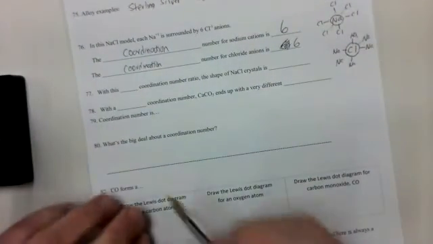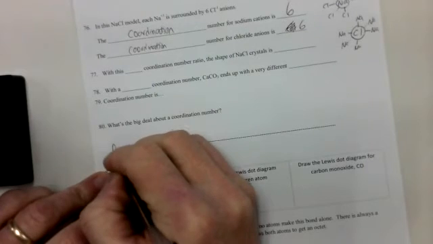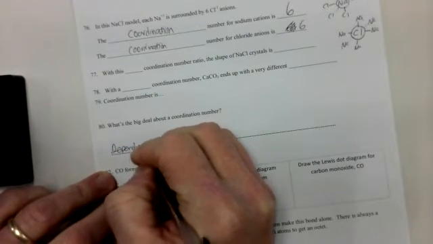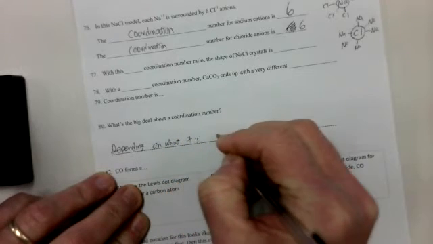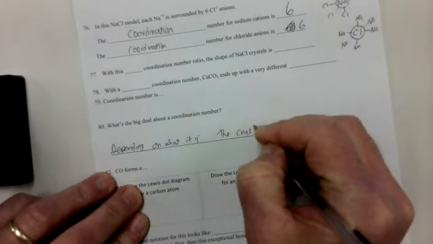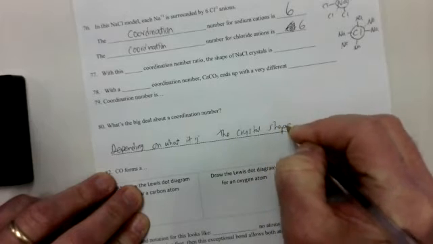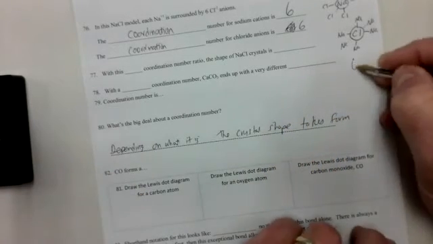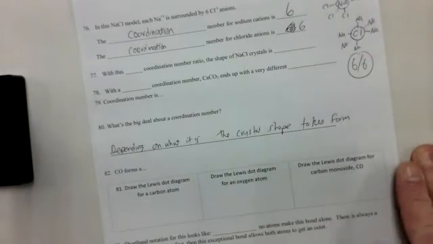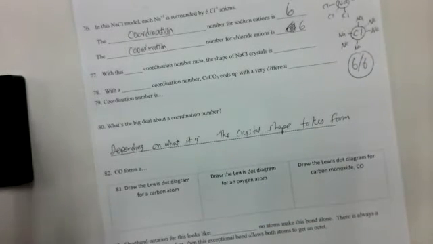The big idea about coordination number is, depending upon what it is, the crystal shape takes form. When your coordination number is 6 and 6 over here, you get a nice, very boxy compound like sodium chloride.